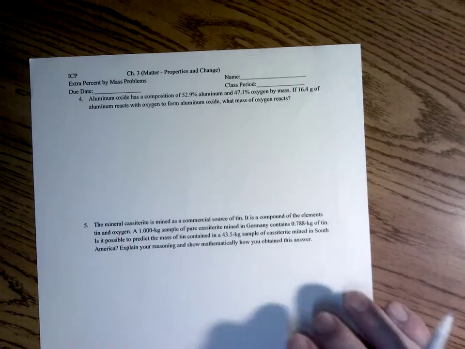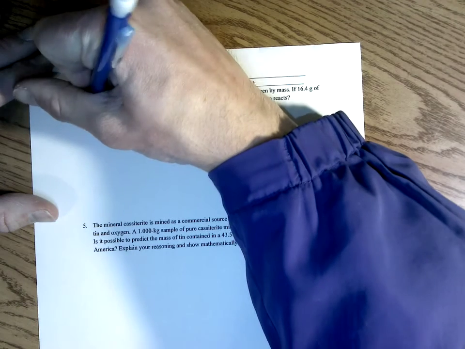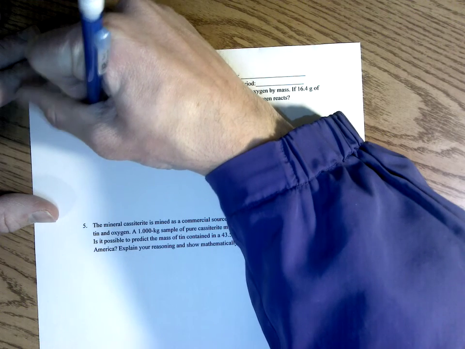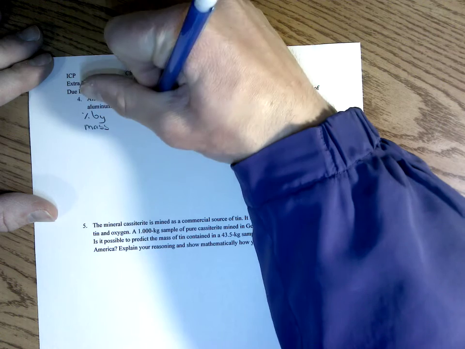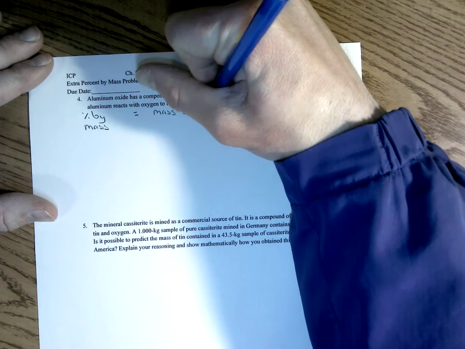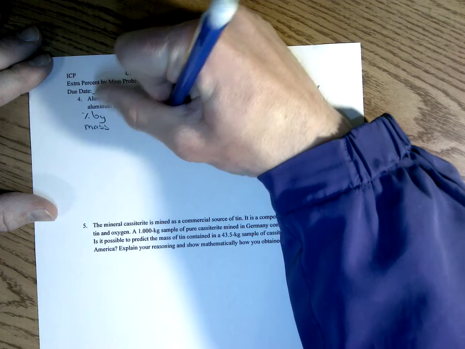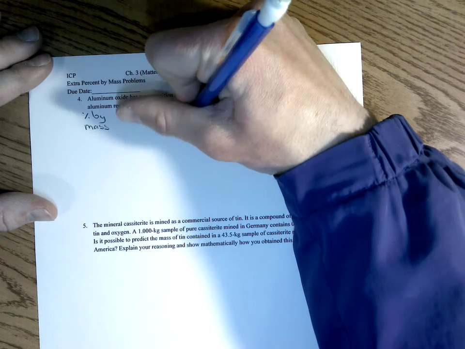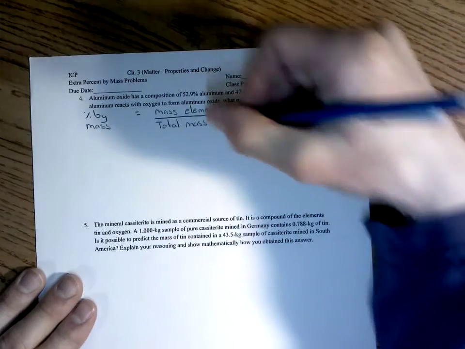Okay, so it's a little bit different here, but it's going to utilize that percent by mass formula. And so just to remind you here, percent by mass of that particular element is equal to the mass of the element divided by the total mass of the compound. Now, we have to set this problem up a little bit differently.